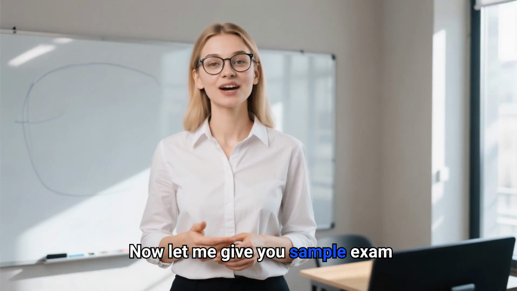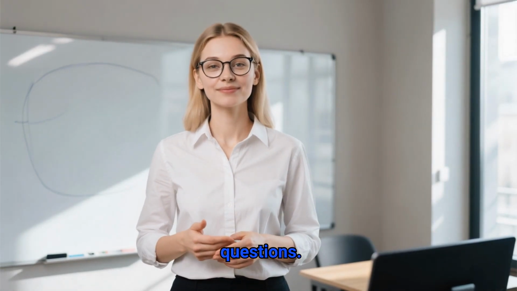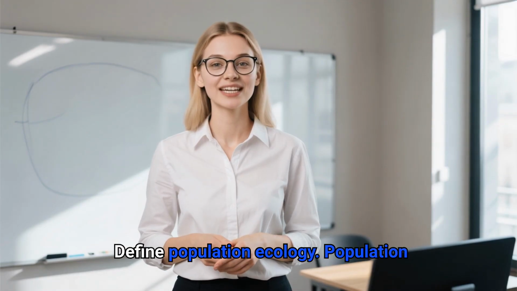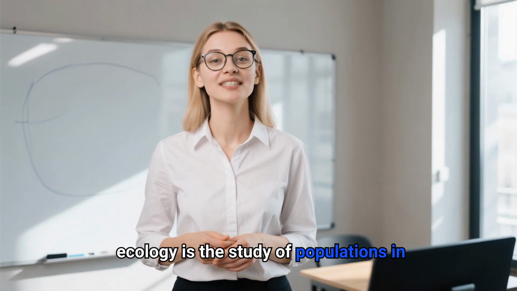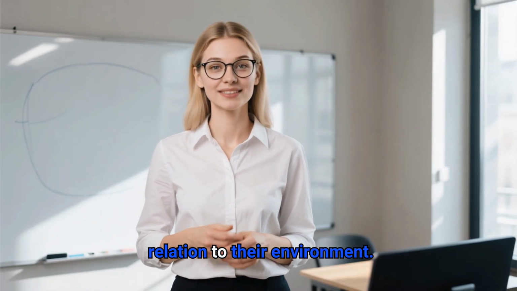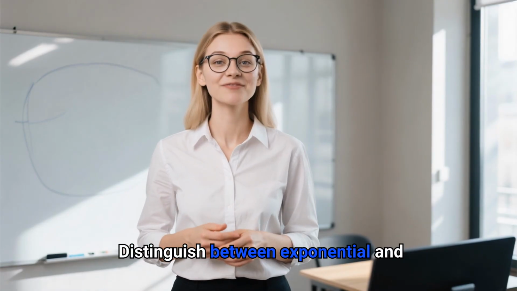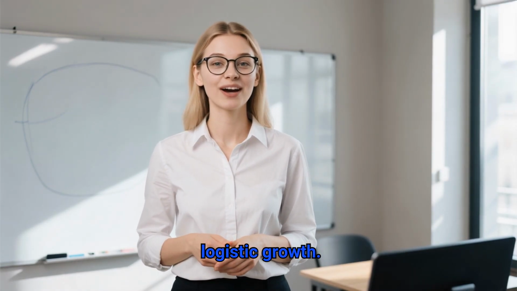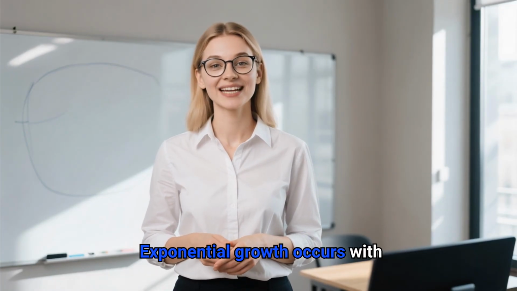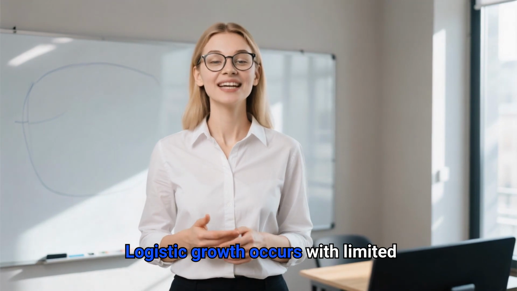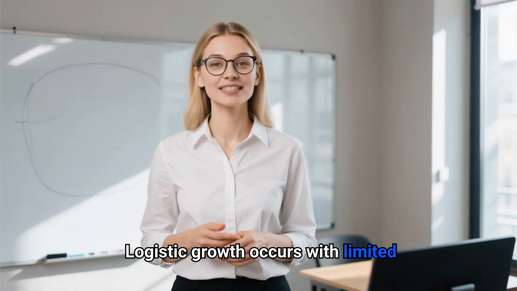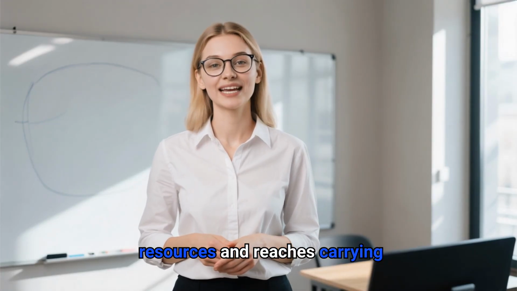Now let me give you sample exam questions. Define population ecology. Population ecology is the study of populations in relation to their environment. Distinguish between exponential and logistic growth. Exponential growth occurs with unlimited resources. Logistic growth occurs with limited resources and reaches carrying capacity.